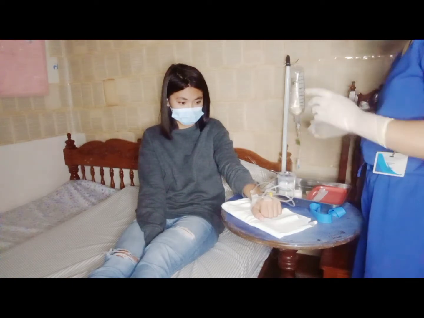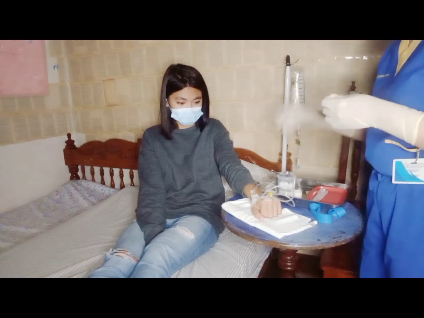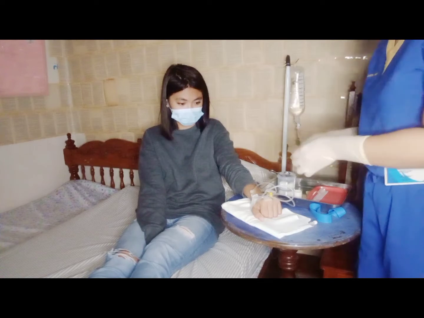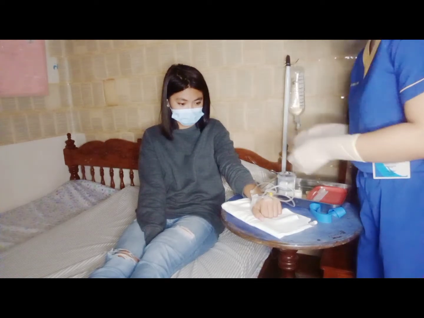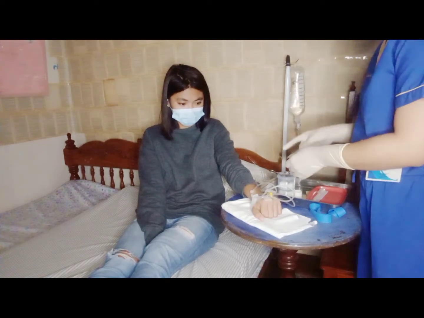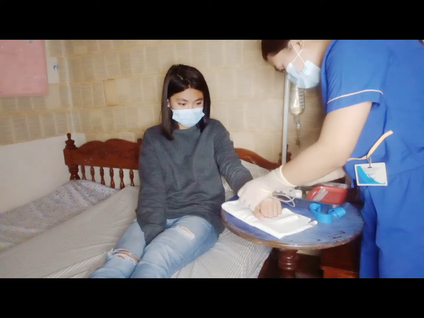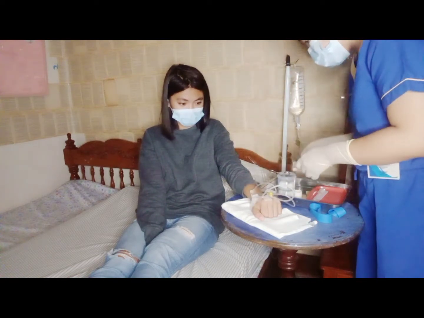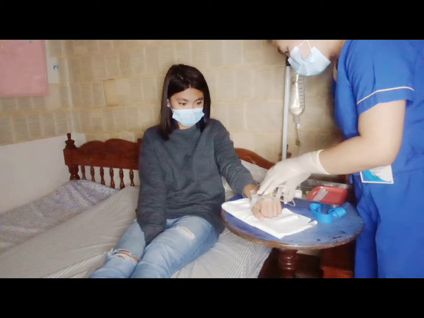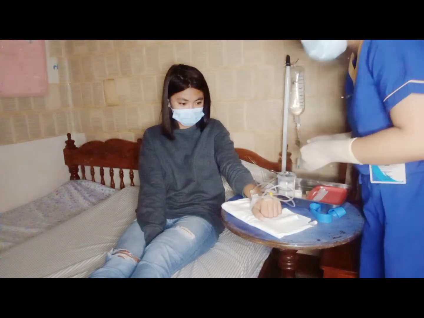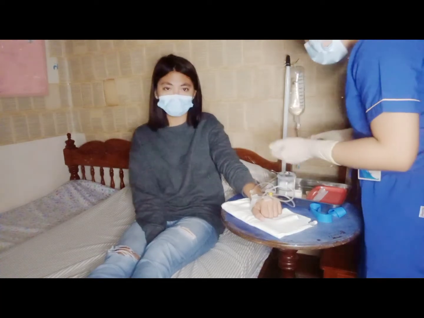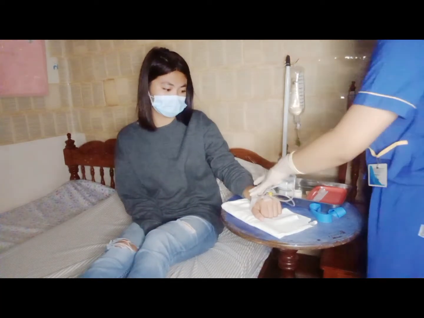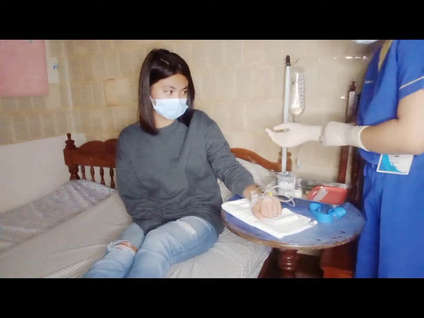Then after attaching the administration set to the extension tubing, we will put on the label of the dressing, which indicates the date of the insertion, the time, the site which is the dorsal metacarpal vein, and the size of the catheter, which is 24 gauge. Okay?